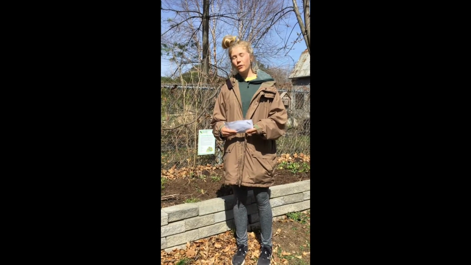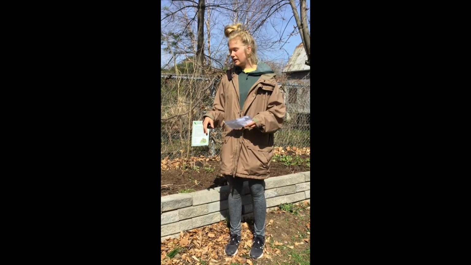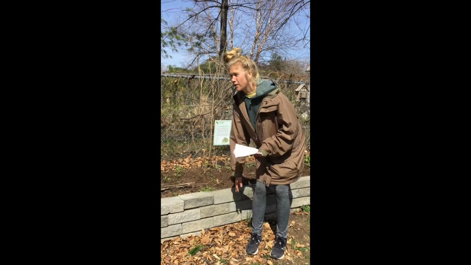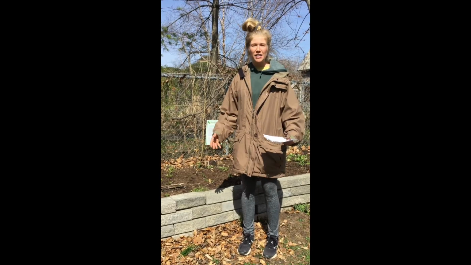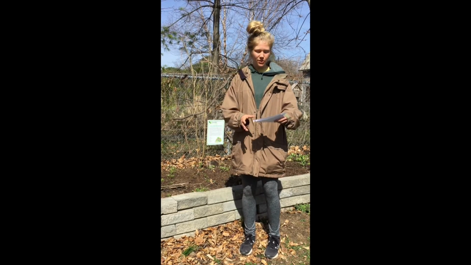We can also leave sitting pools of water, either if it's on a nice rock surface, or if we have a muddy patch in our backyard. The insects need a space to drink water. Just like we drink water, they need a little bit of water too.